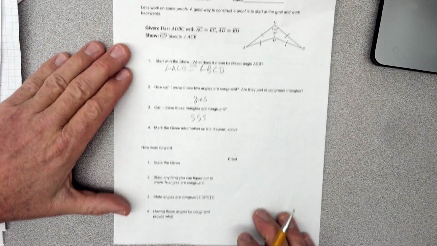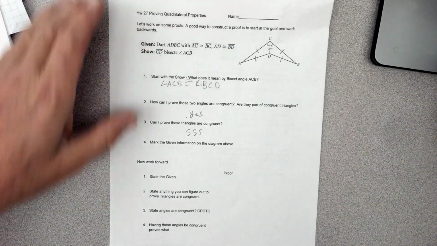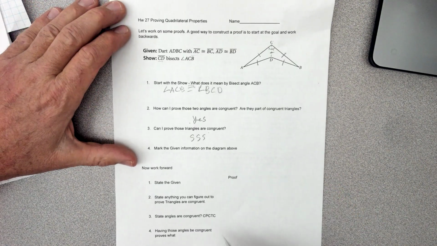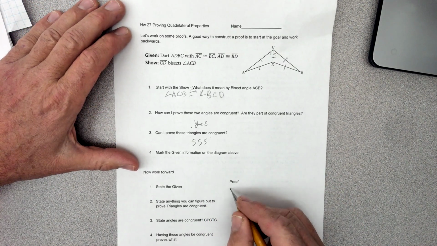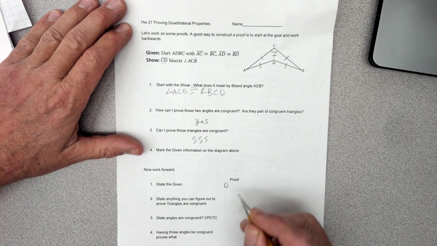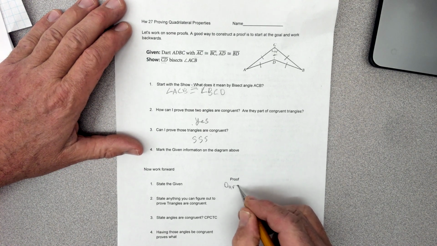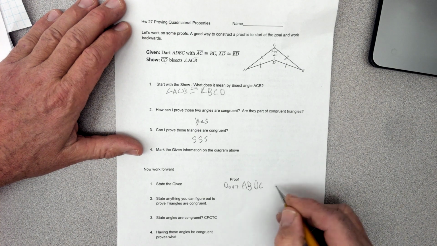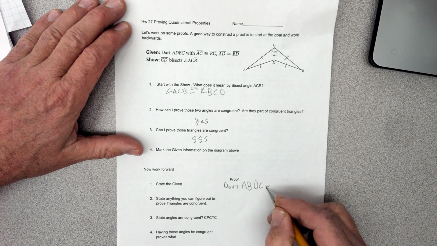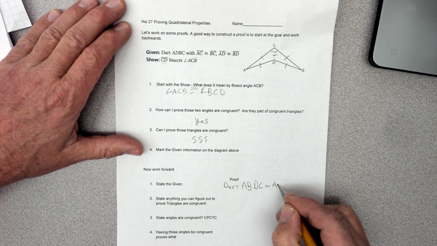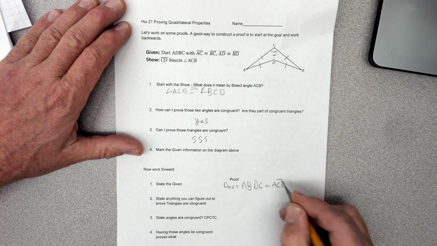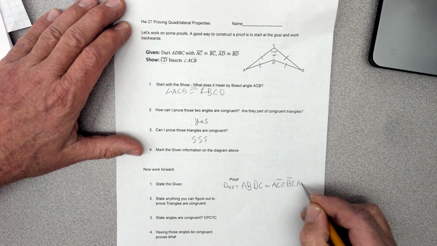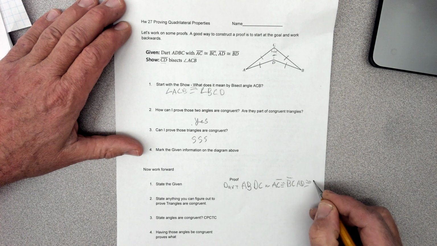So first of all, I'm going to state the given, because that's where you always start. So I'm going to say dart ABDC with AC is congruent to BC, and AD is congruent to BD.